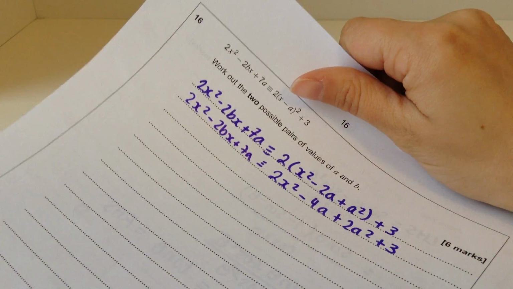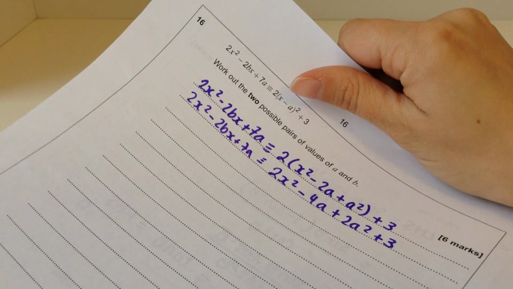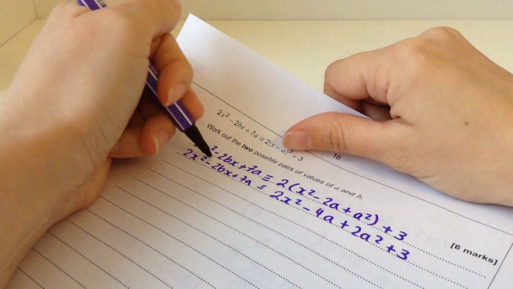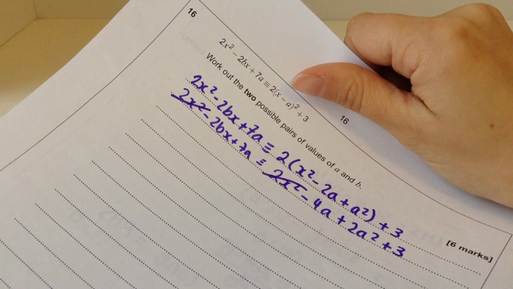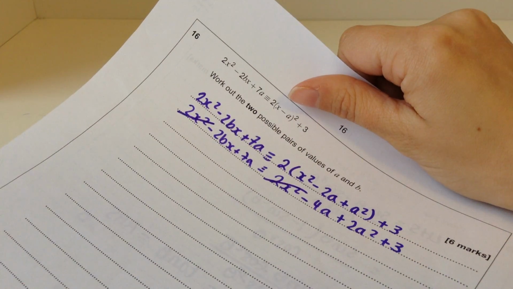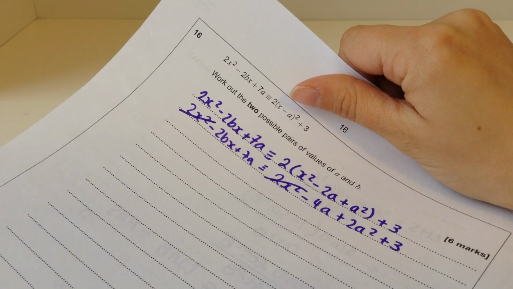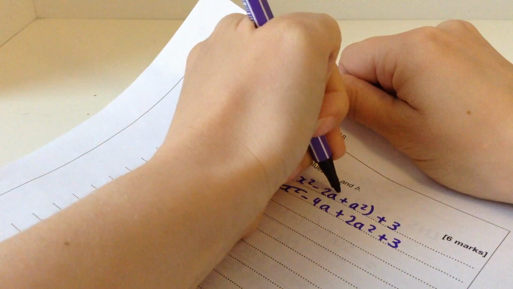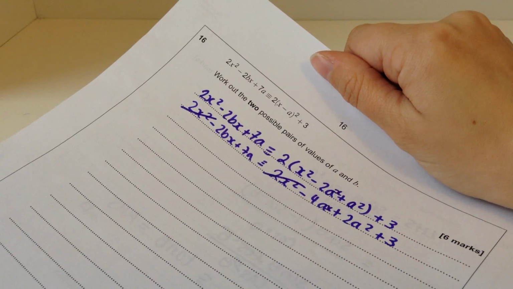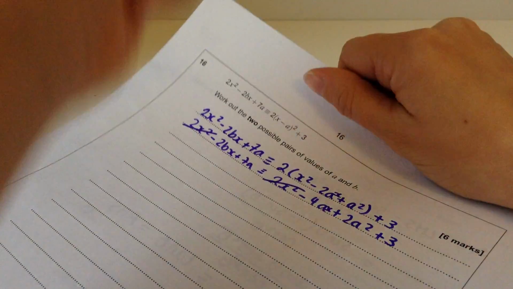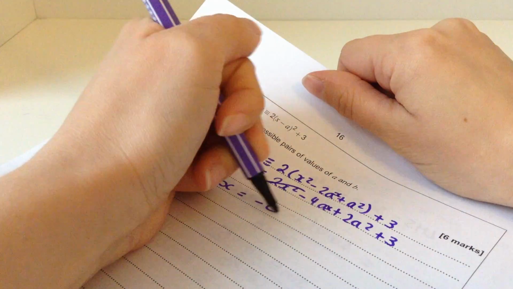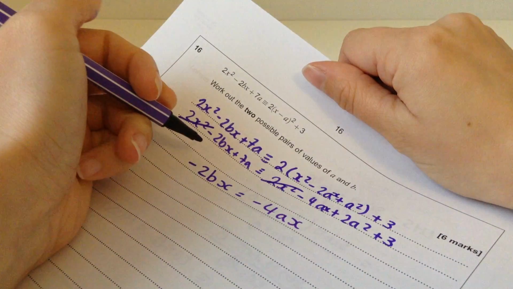Okay, let's compare coefficients. So let's just ignore the 2x squared because that's the same on both sides. Okay. Then if I look at the x's, I've got minus 2bx and I've got minus 4ax.